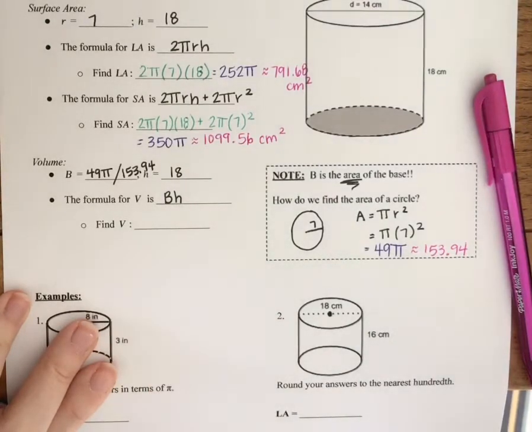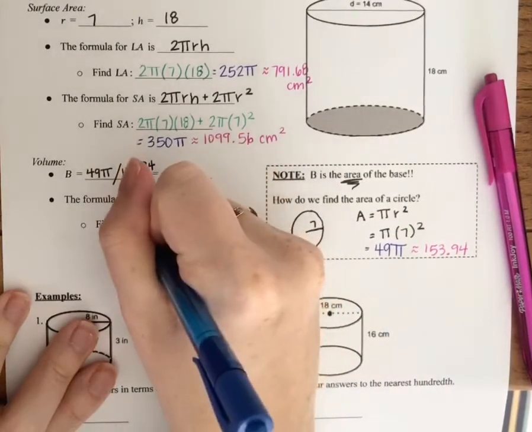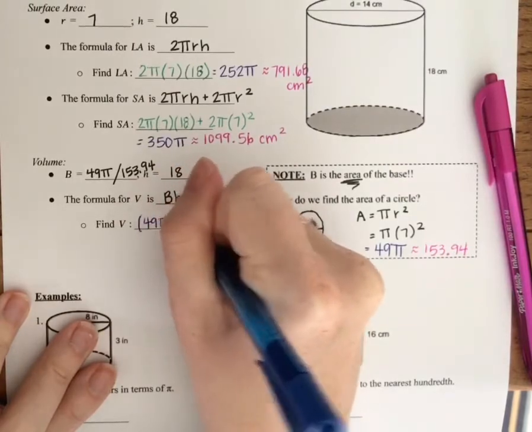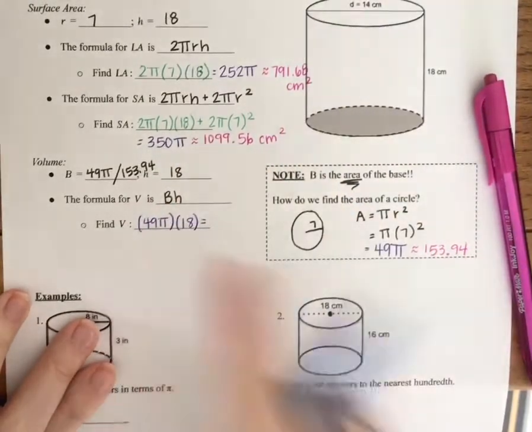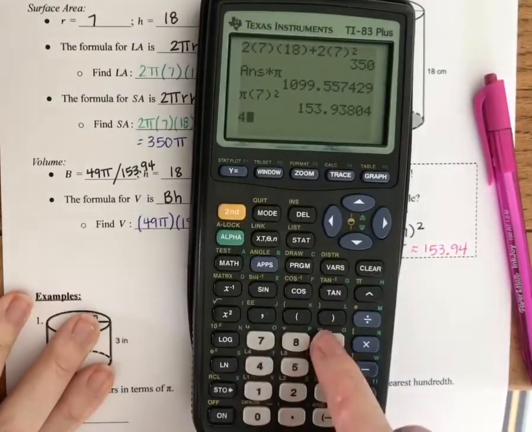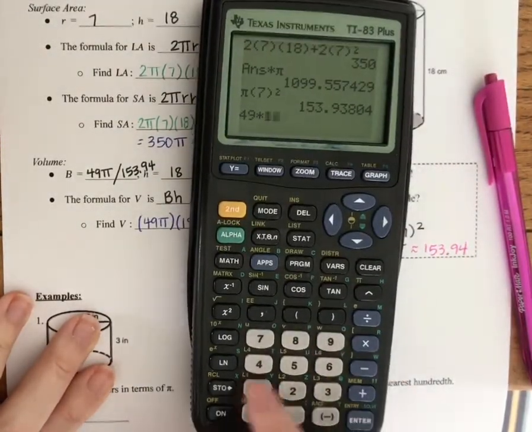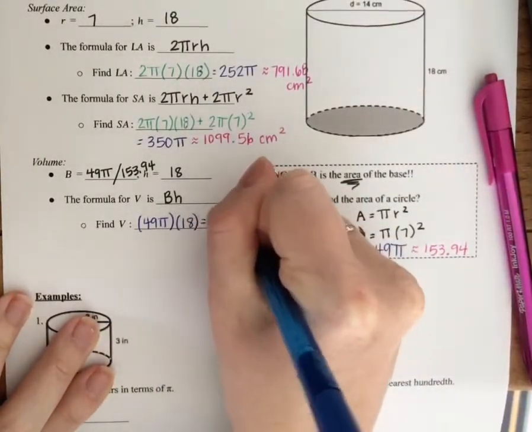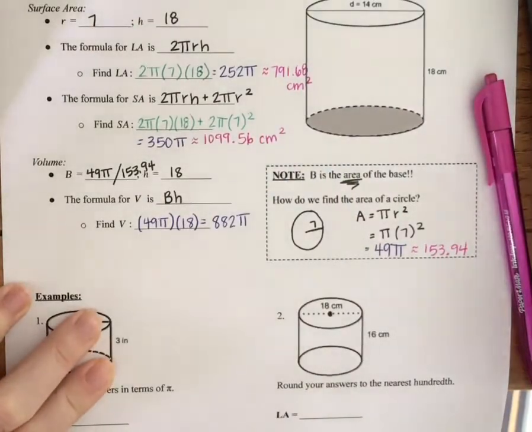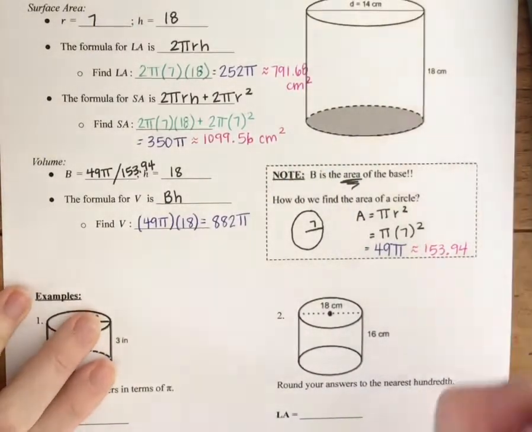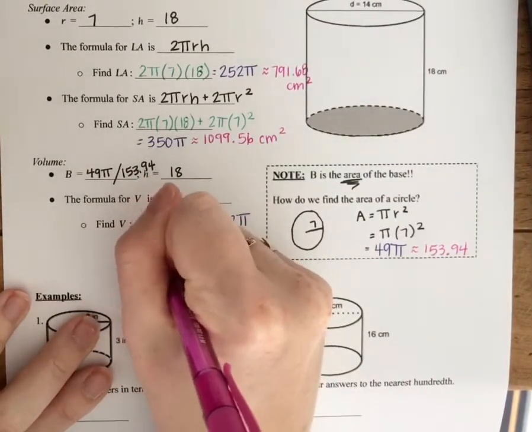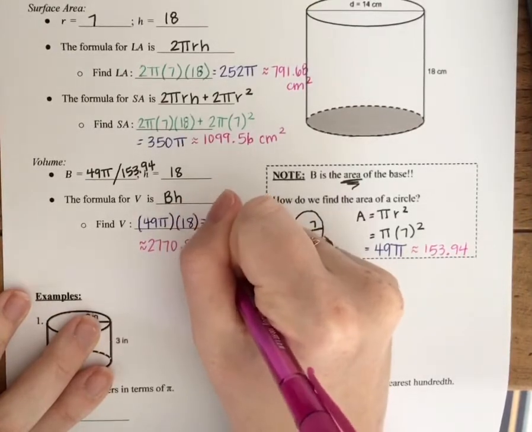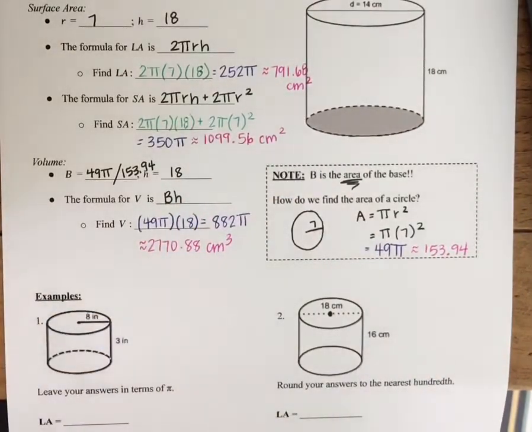All right, so let's say I was giving this answer in terms of pi. Capital B times H would be 49 pi times 18. Remember, you would not plug in the pi, so all I would plug into my calculator is 49 times 18, and that's going to give me 882 pi, which would be approximately equal to, if I rounded that to the nearest hundredth, 2,770.88 centimeters cubed, since this is volume.